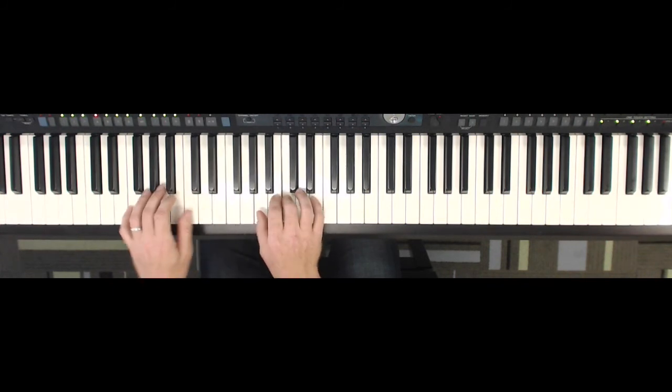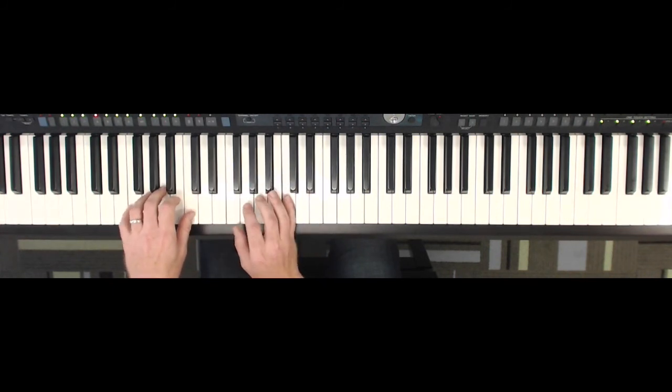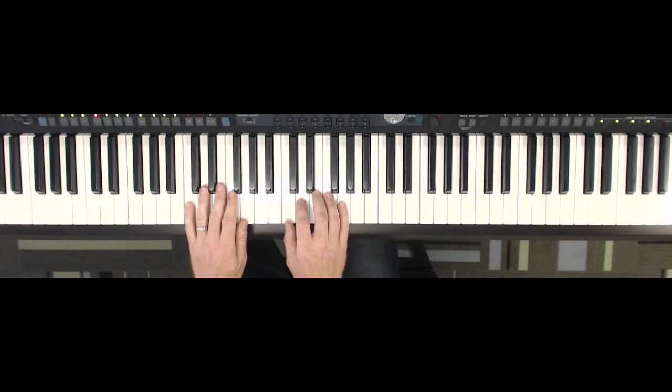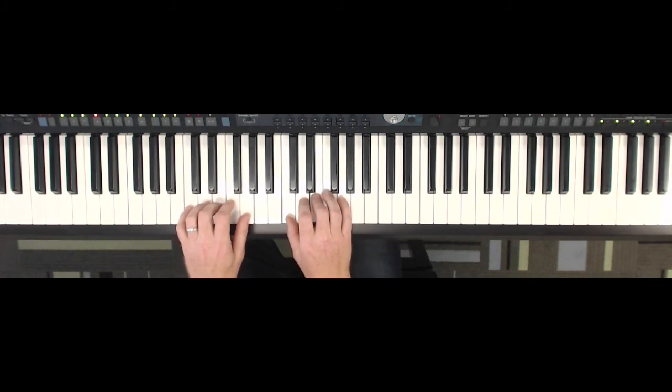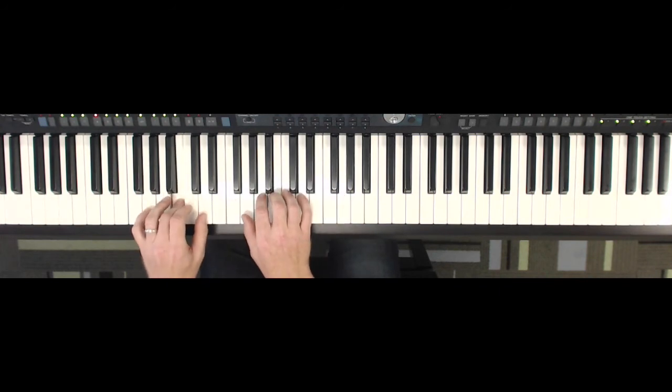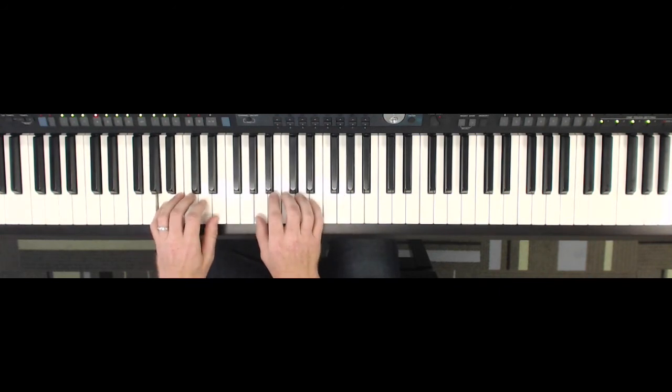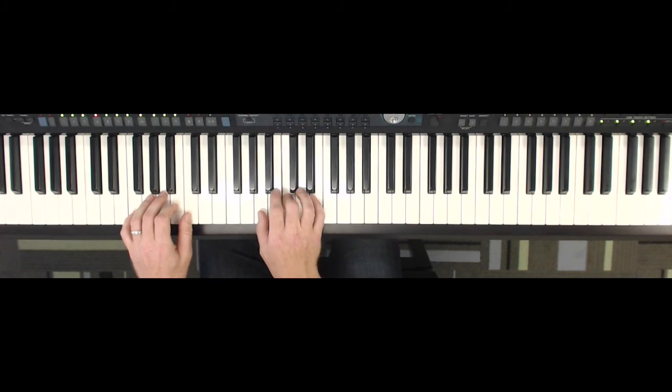So we're going to arpeggiate this with both hands, first the left hand and then the right hand. So this sounds like this. What I did in this one, as you'll notice, is I played each chord in root position with each hand. That's one way to do the two-handed arpeggio pattern.